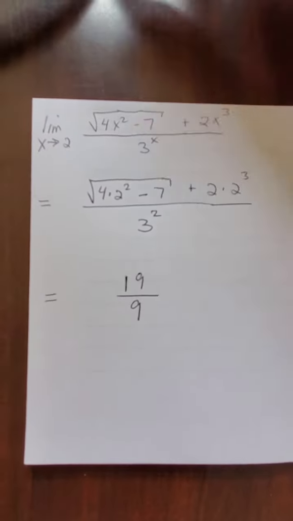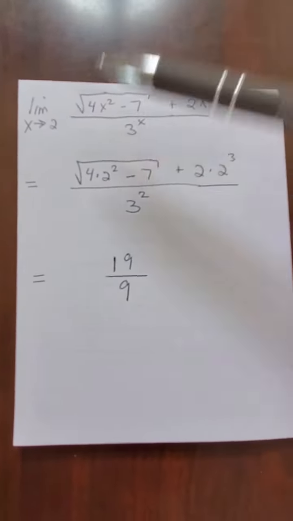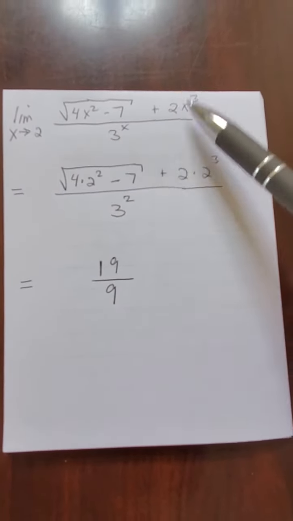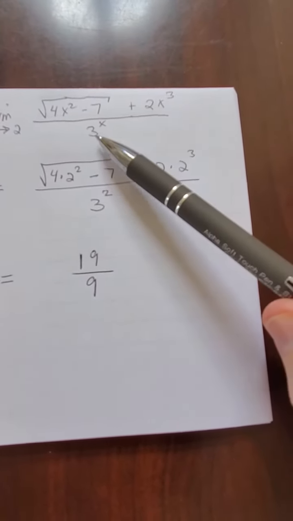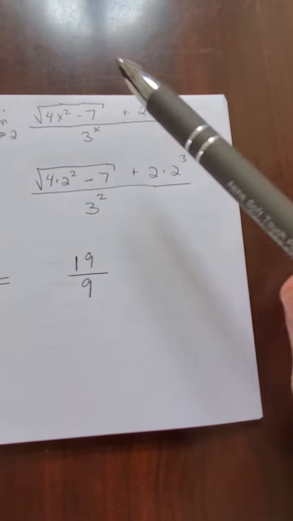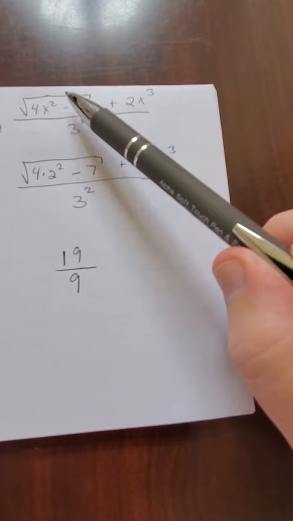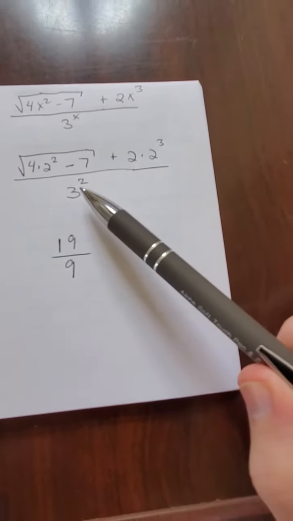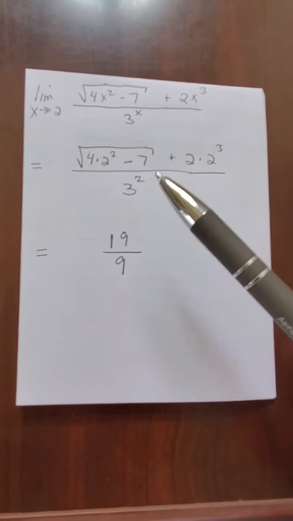So basically, this just means, for example, if I have the limit as x goes to 2 of the square root of 4x squared minus 7 plus 2x cubed over 3 to the x power, well, all I've got to do is just plug. I could imagine it's the limit of each individual thing. Just plug it all in, dump it all into one problem. That's really all we're saying here.